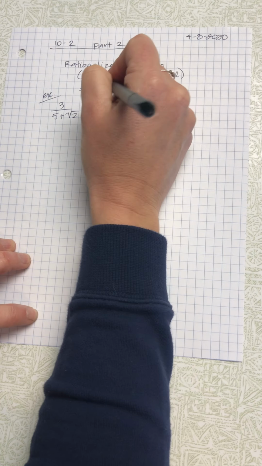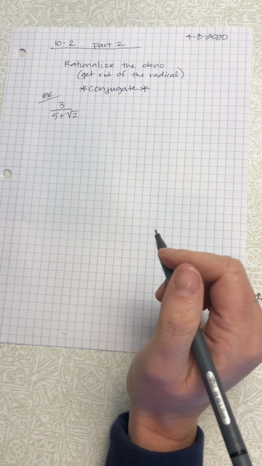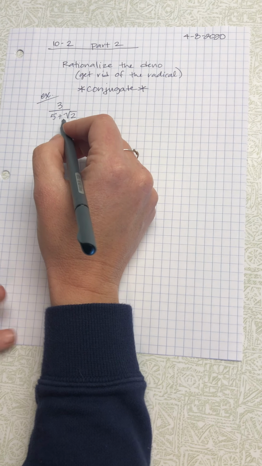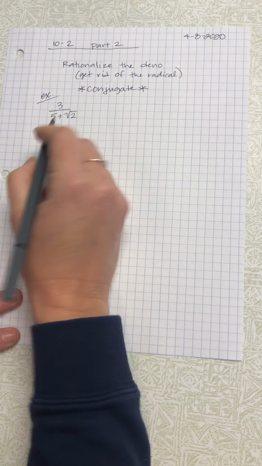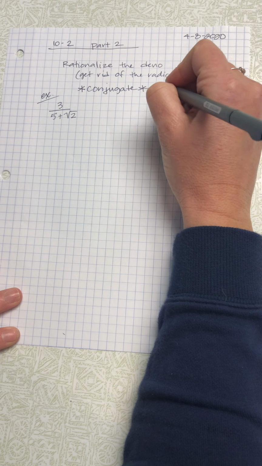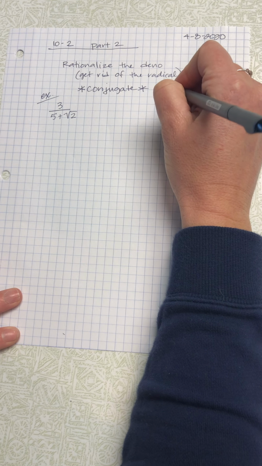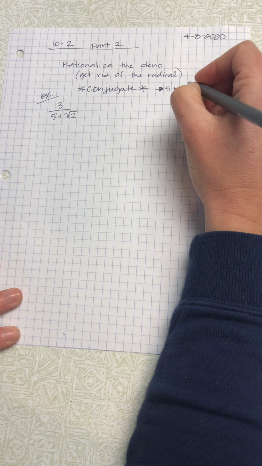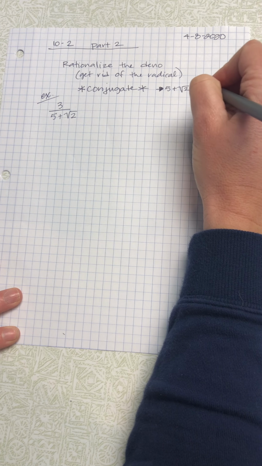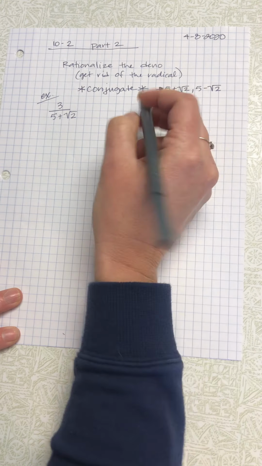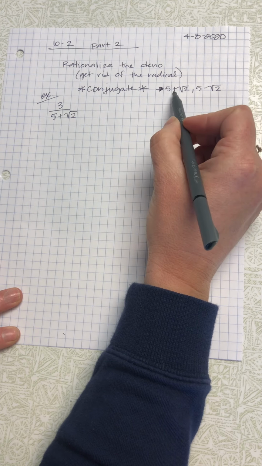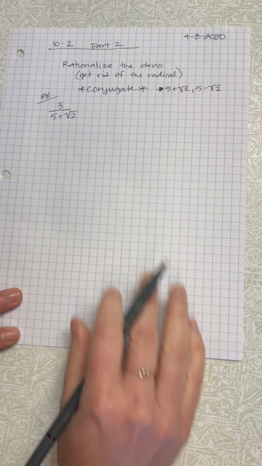which is a fancy word of basically saying the opposite, right? We're going to be using the same numbers. We're going to use the opposite sign, okay? So if we have, which we do in our first example, 5 plus the square root of 2, then 5 minus the square root of 2 are examples of conjugates. These two are conjugates because they're the same numbers but the opposite sign.